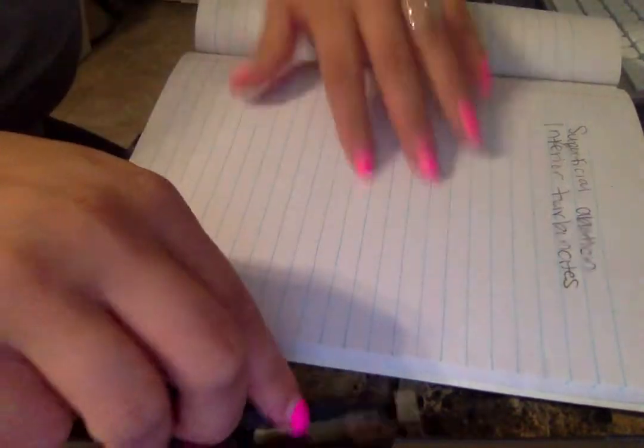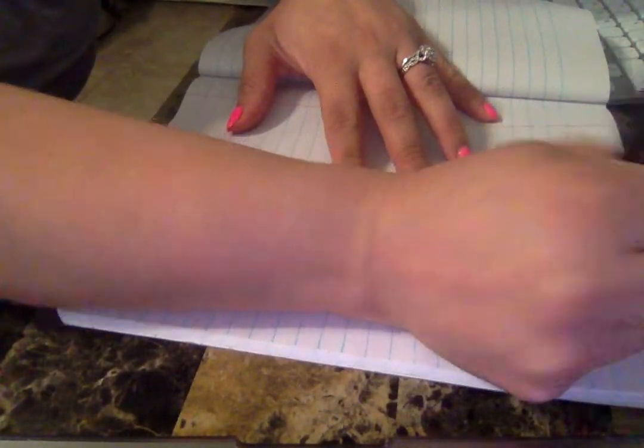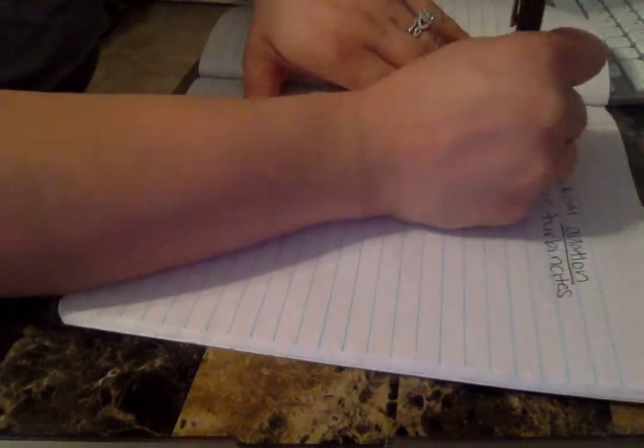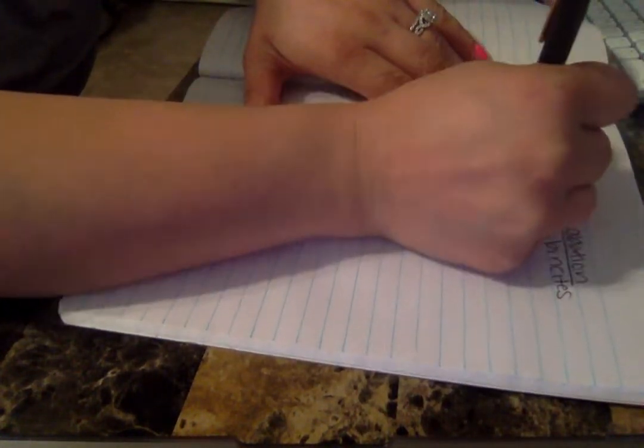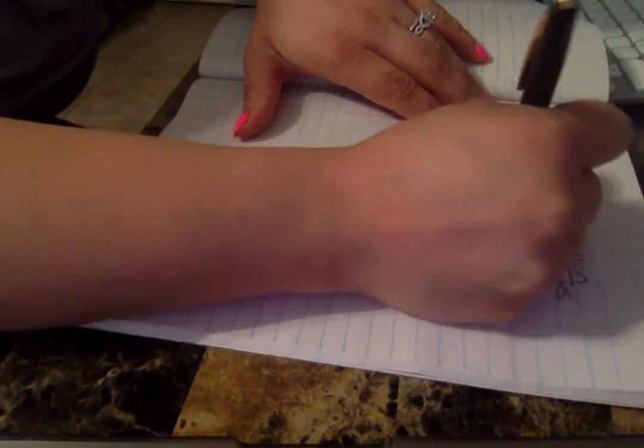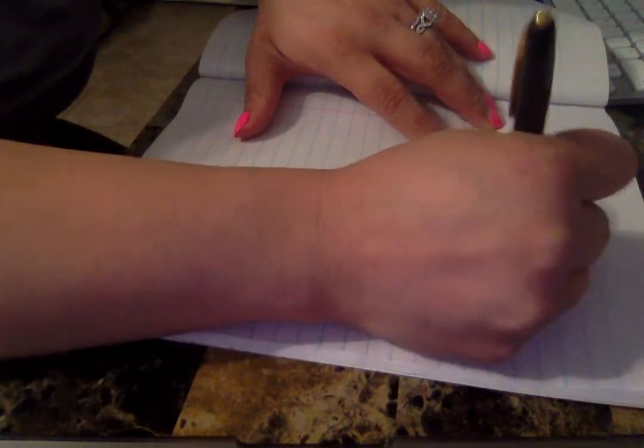You do need to find stuff out on your own, so I'm just going to let you try. So if you guessed ablation, you are correct. The main term here is ablation.